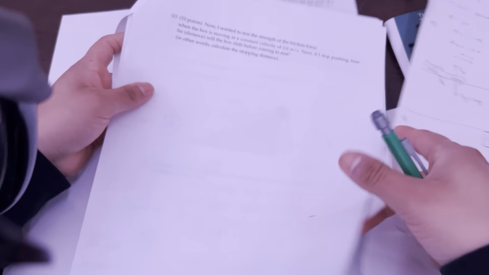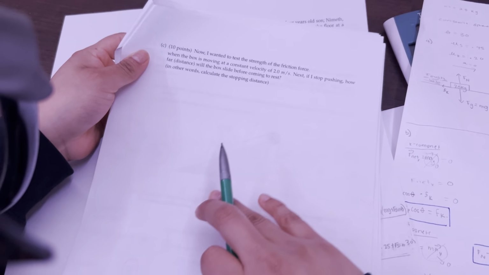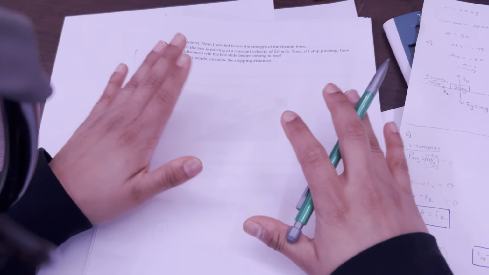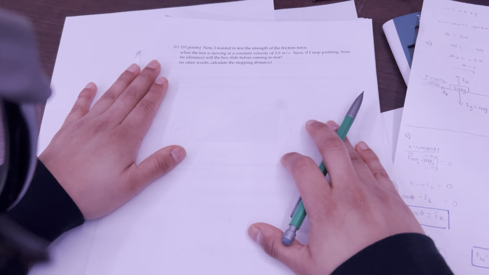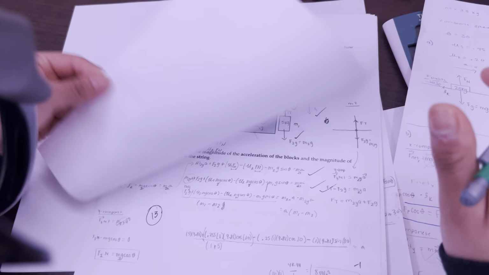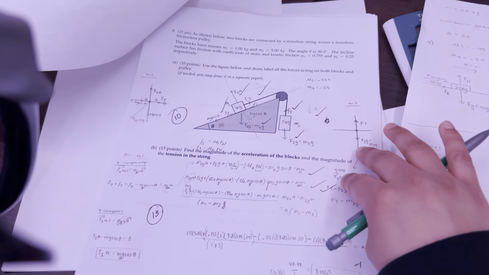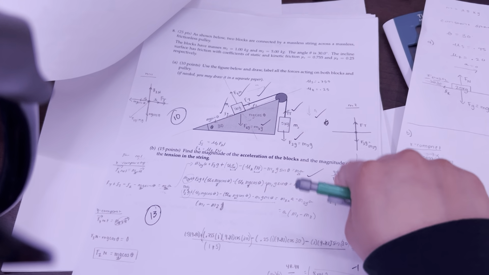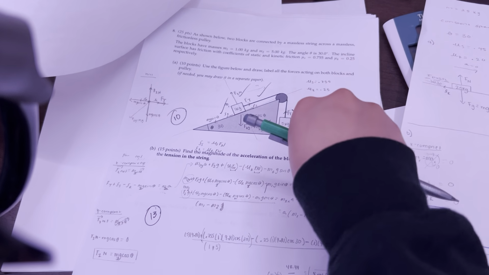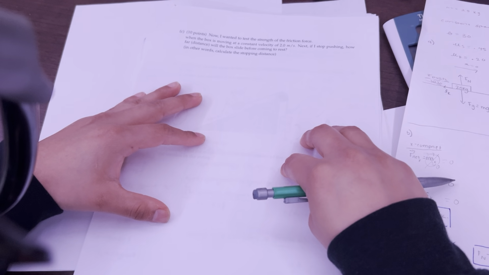Part C. Okay, so for this one, I didn't do this question because I was trying to do part number 8, and that was taking up too much time, and I kind of knew what I was doing here, so I decided to spend more time on this rather than trying to get this done and getting it completely wrong.